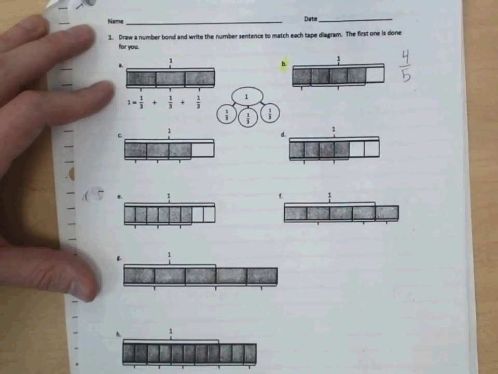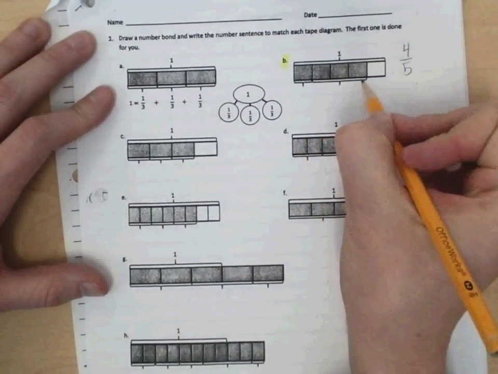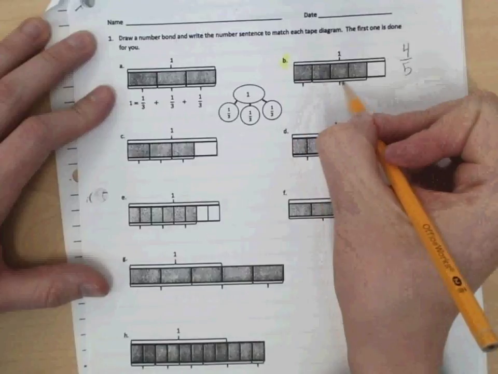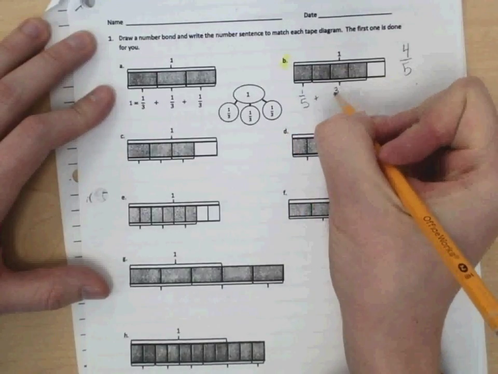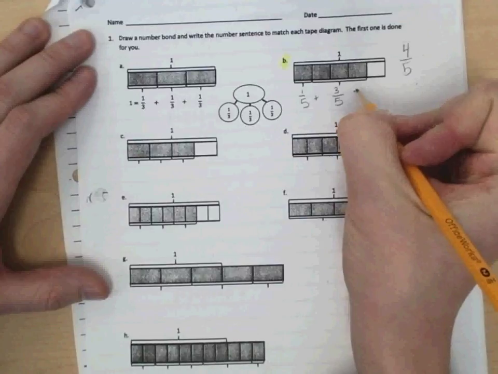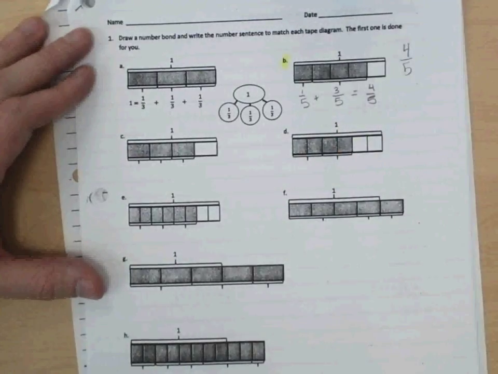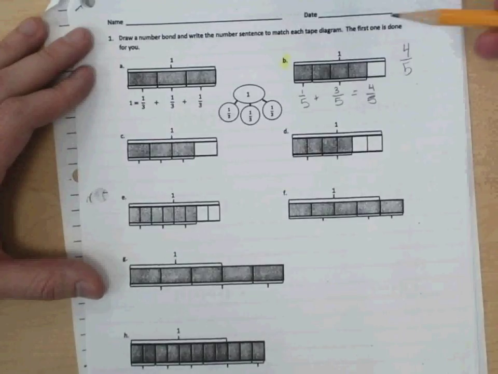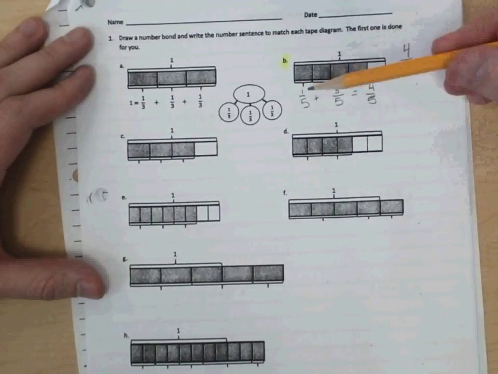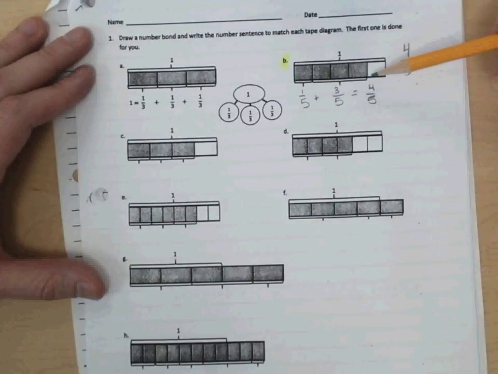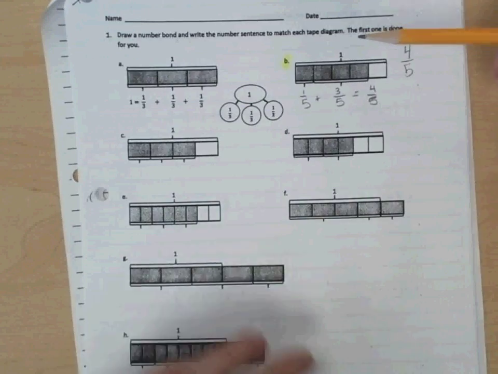Well, they're asking us to break out this number sentence by the pieces that they've specified below. So this would be 1/5 plus 3/5 equals 4/5. So this is us using tape diagrams to write number sentences by decomposition. So we're breaking it into smaller pieces.